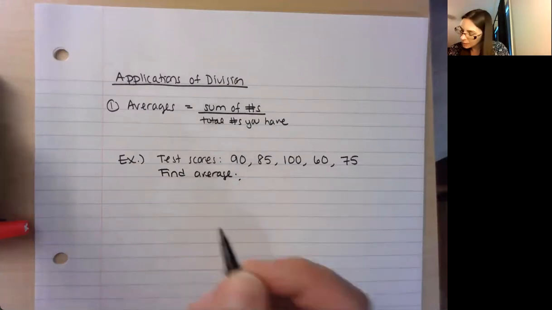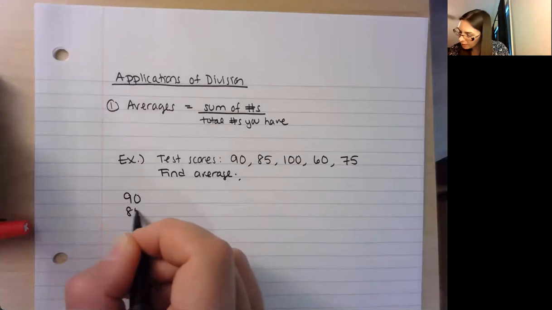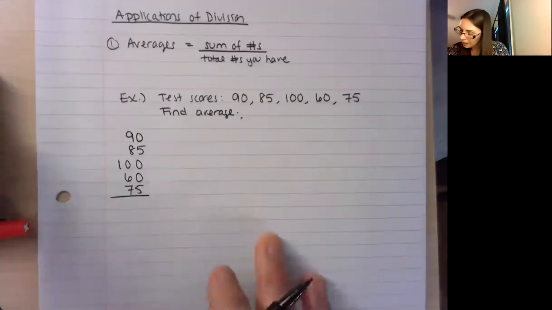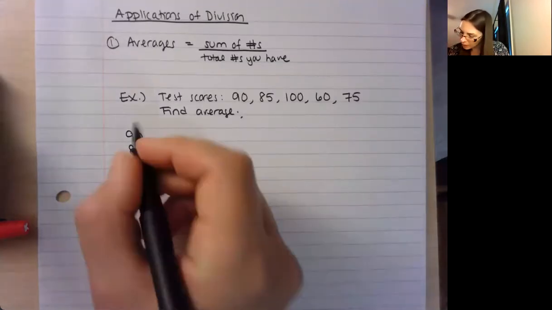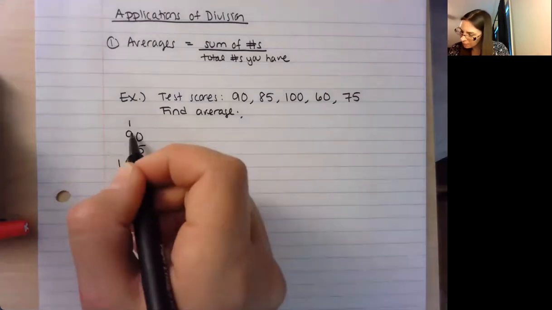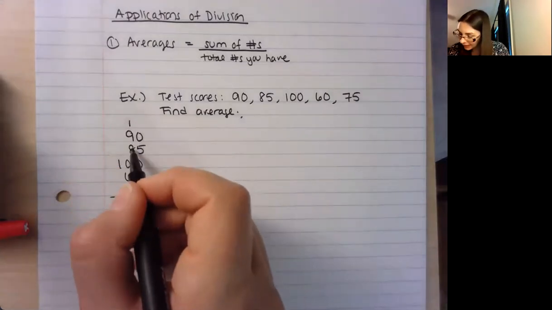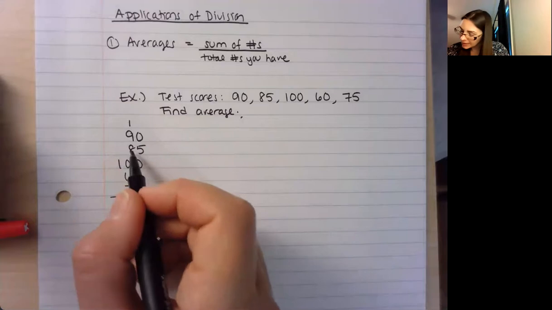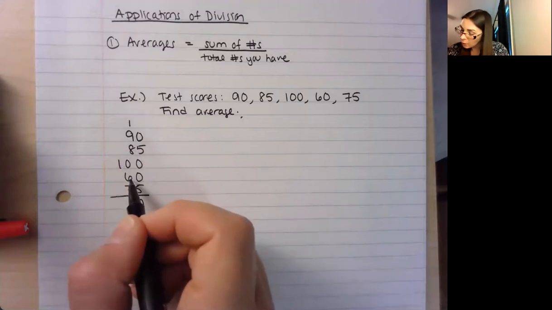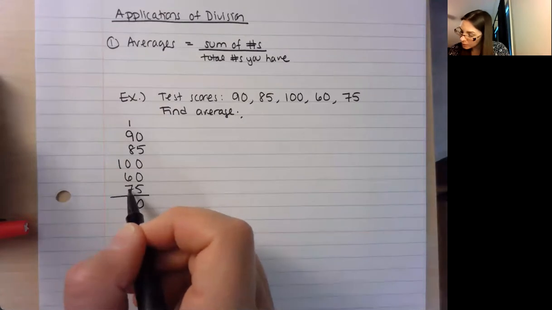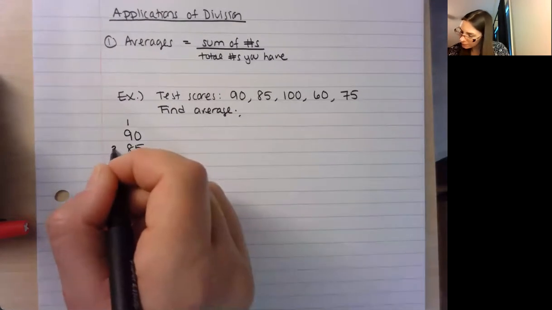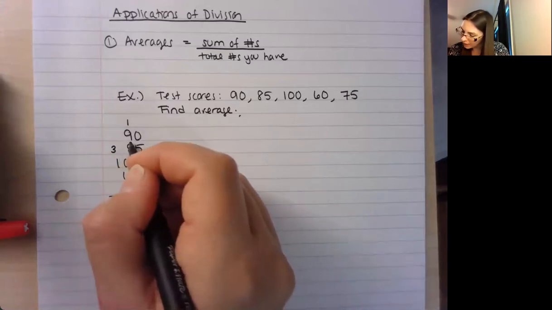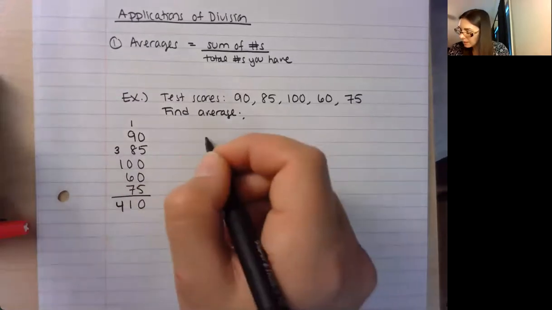Well, the first thing I need to do is add up those numbers. So I do 90, 85, 100, 60, and 75. Here, 5 plus 5 is 10, so I can carry the 1. 9 plus 1 is 10. Let's see, plus 8 is going to be 18. Plus 6 is going to be 24. And then plus 7 is going to be 31. And then here I have a 4. So my sum is 410.